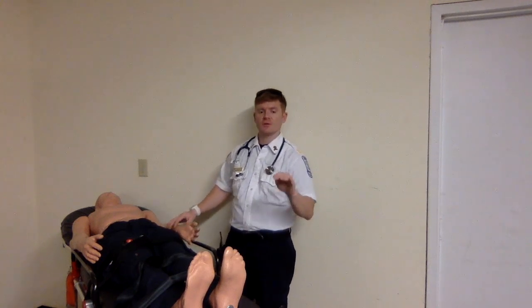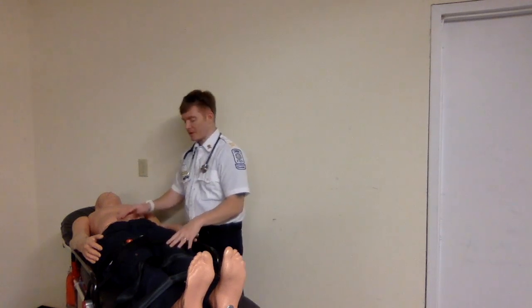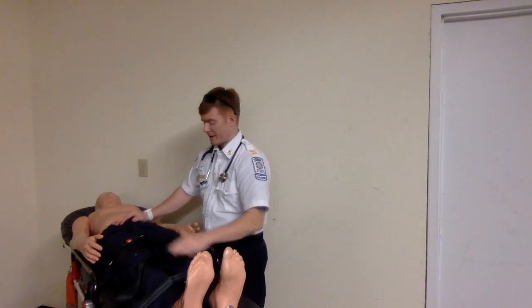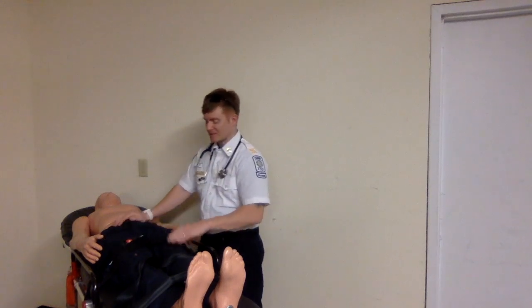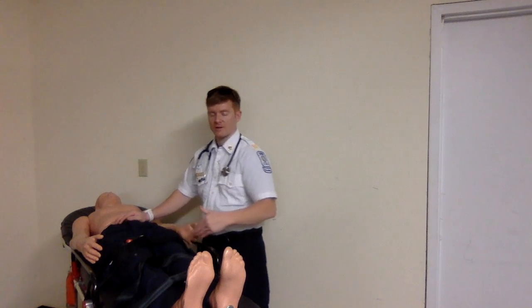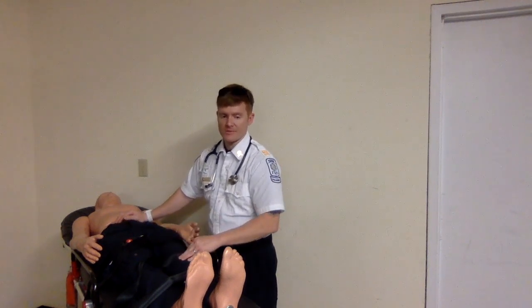The next thing we want to do is inspect and palpate the patient's legs. So we would obviously expose the patient's legs, and we're looking for any masses, any lesions, any abnormalities, any pulsations, any irregularities in symmetry from one leg to the other.